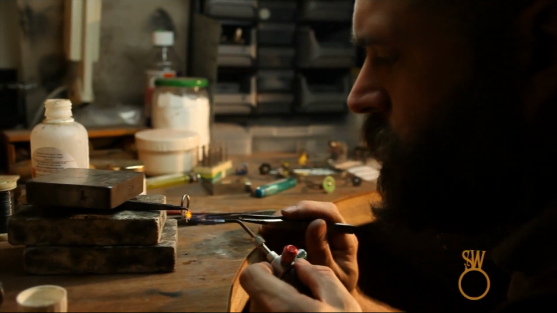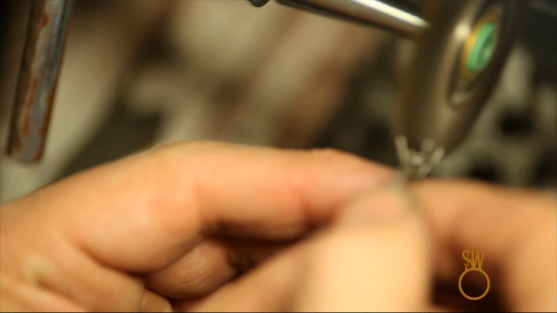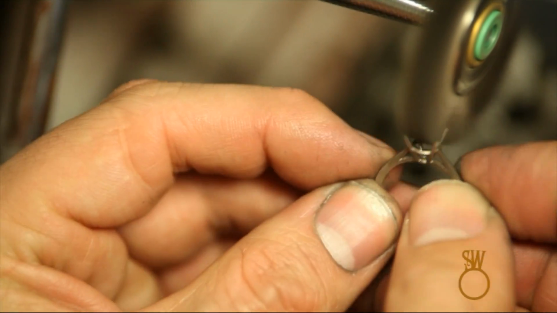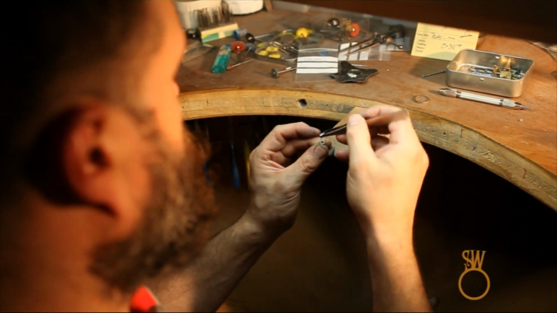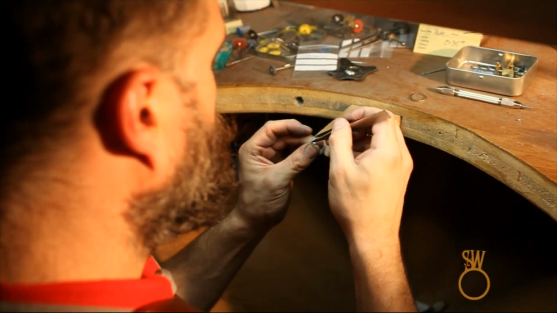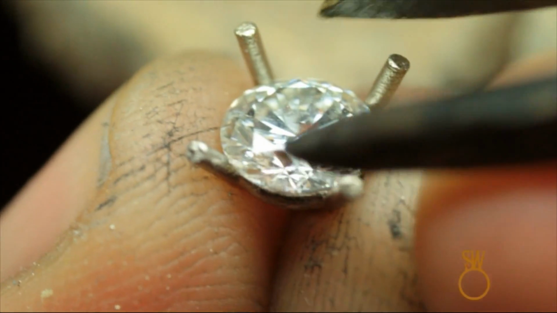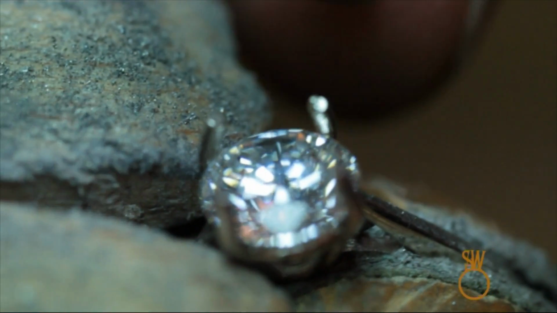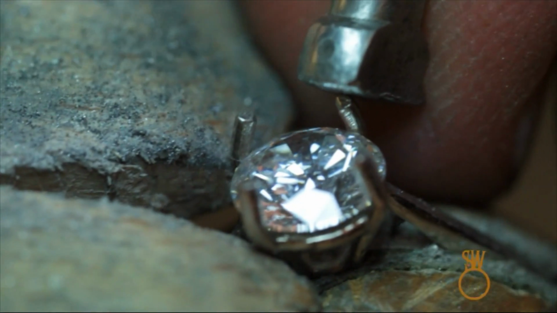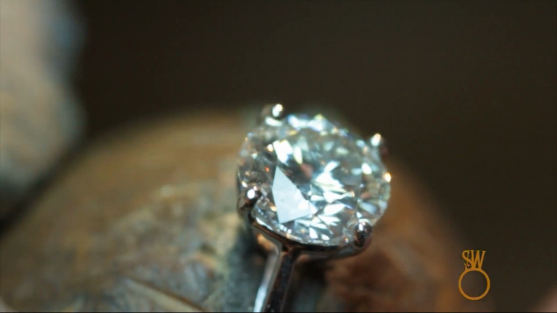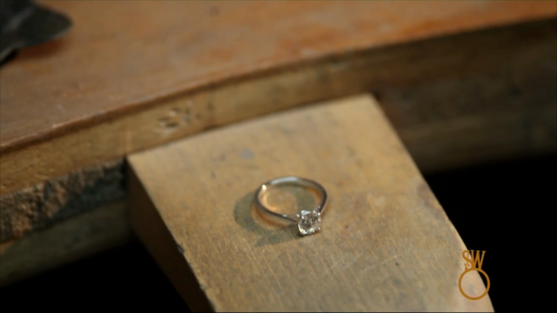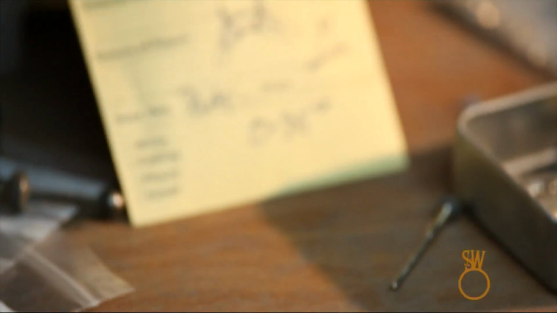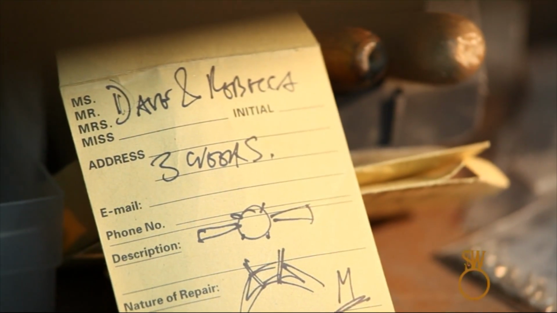Then I would polish the ring using a cotton mop on a motor. Then the diamond is set. Sometimes I set the diamond myself, other times I use a diamond setter, that's another trade altogether. Once the ring is completed, I will then contact my client and let them know their ring's ready to be collected. And then we just make another appointment for them to come in and collect it.